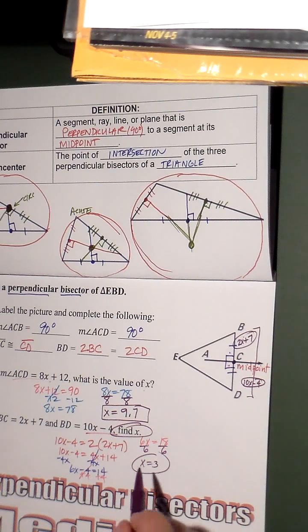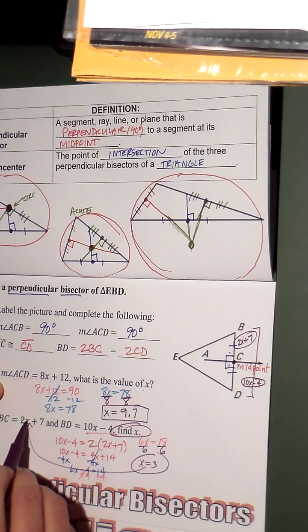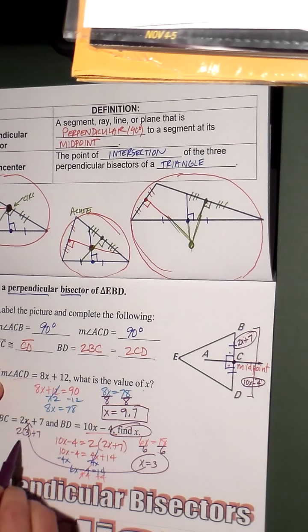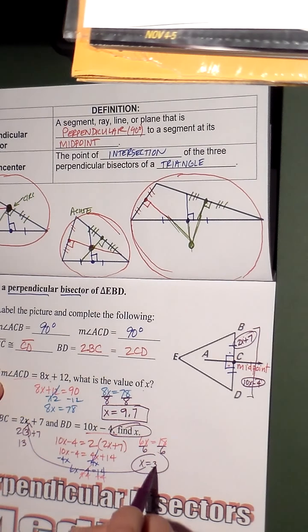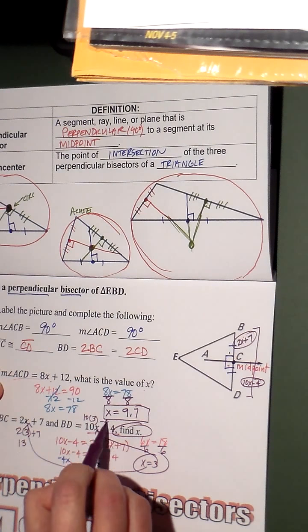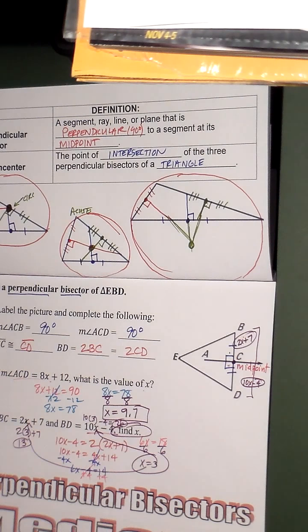If you want to check your answer, you can plug the 3 in. If I plug 3 in here, 2 times 3 plus 7, 6 plus 7 is 13. If I plug the 3 in here, 10 times 3 minus 4 is 26. 13 is half of 26. So that's how you use the perpendicular bisector.